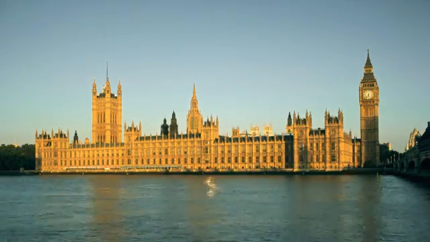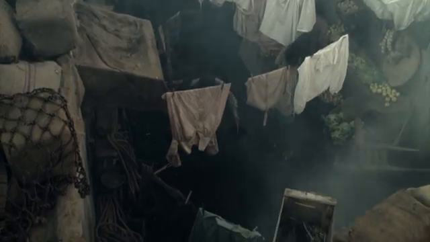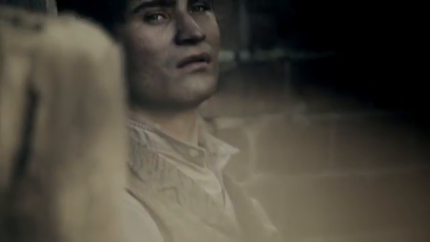London in the 1850s is a marvelous jewel of a city. It's also 2.5 million people crammed in a small city with no infrastructure. You had no big sewage system at that point. You had no waste management systems.